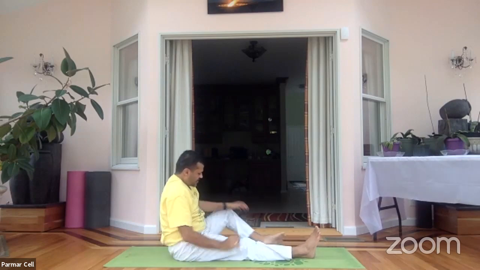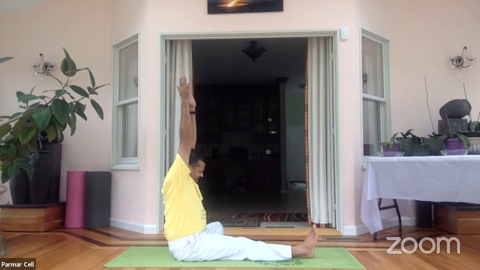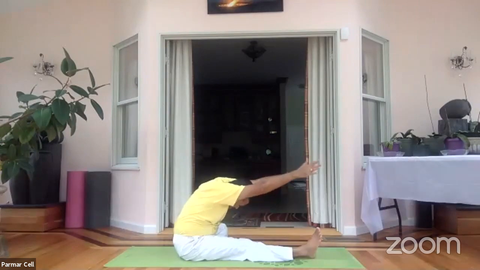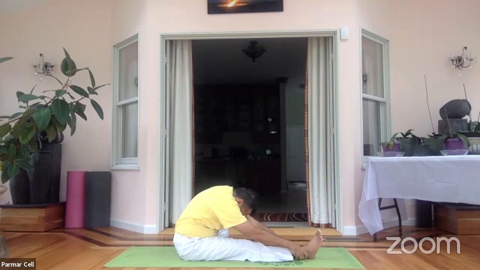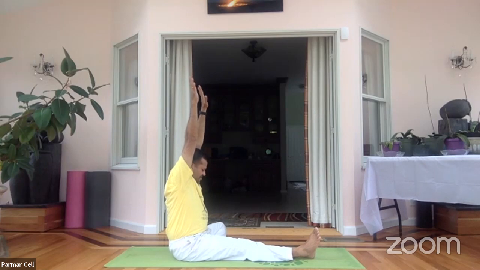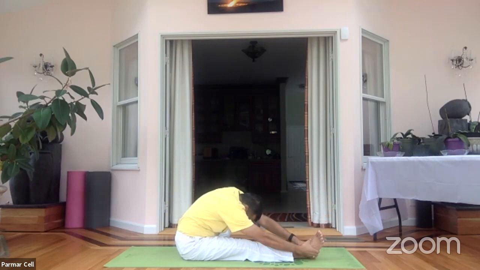Right leg is straight, left leg is bent. Hands above your head, bend from lower back. Grab hold of the ankle. And then straighten. Now you know where you are, so how far you're able to stretch. Now you can say, I'm going to go a little bit higher this time, a little bit lower, coming closer to your knees.